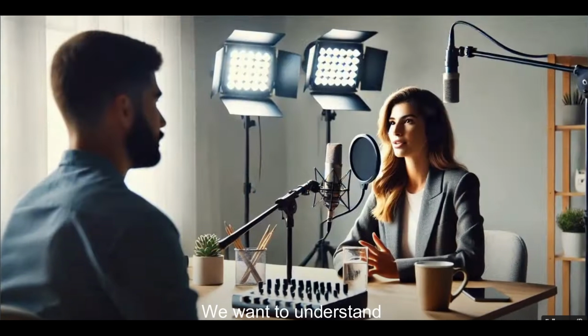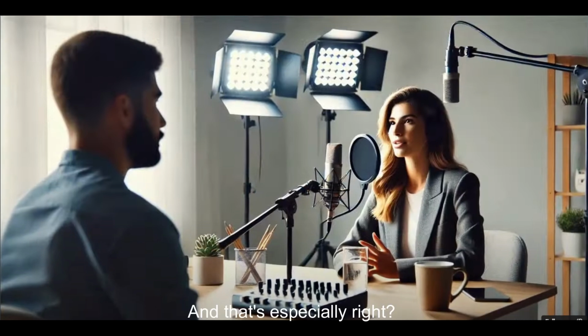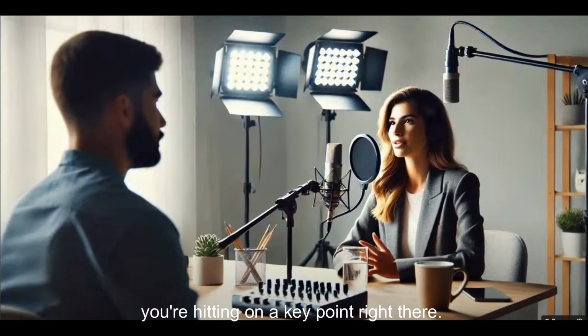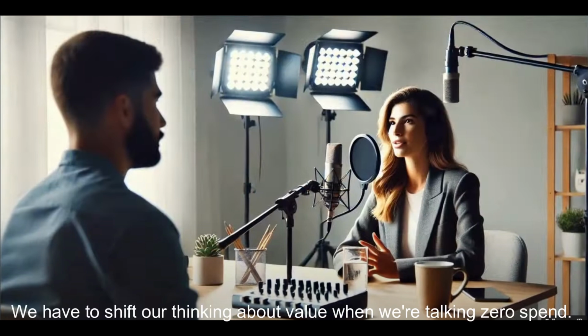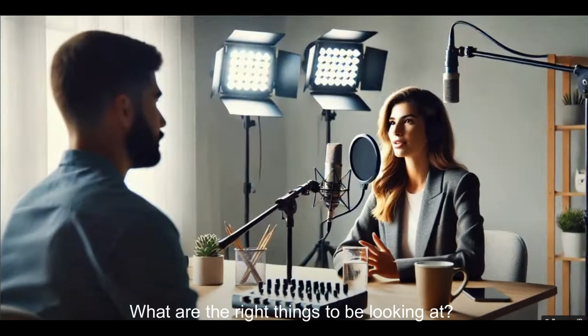Exactly. We want to understand how to really measure the effectiveness of zero-spend lead generation. And that's especially tricky, right? Because the usual way of looking at return on investment, well, that gets a bit fuzzy when your investment is technically zero. Yeah, you're hitting on a key point right there. We have to shift our thinking about value when we're talking zero spend. It's not just about dollars and cents. So where do we even begin? What are the right things to be looking at?